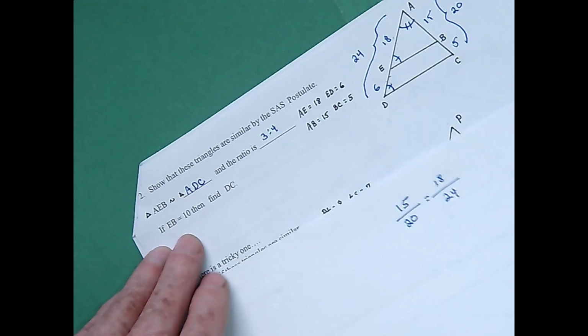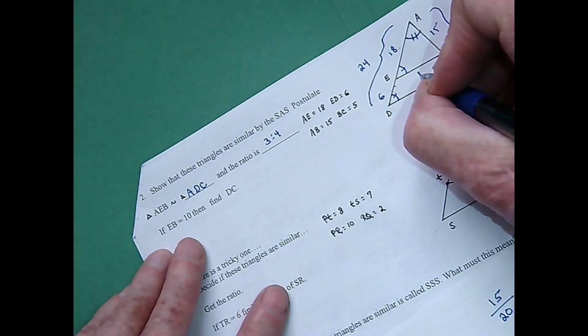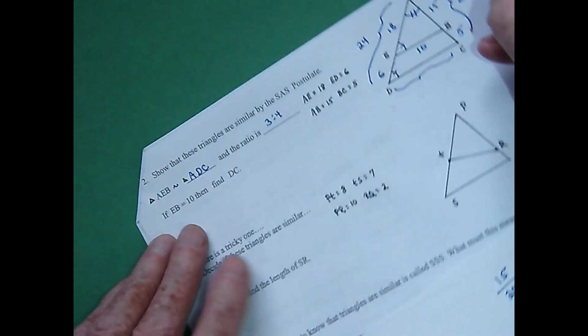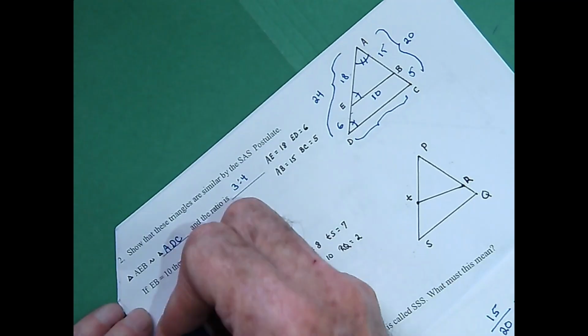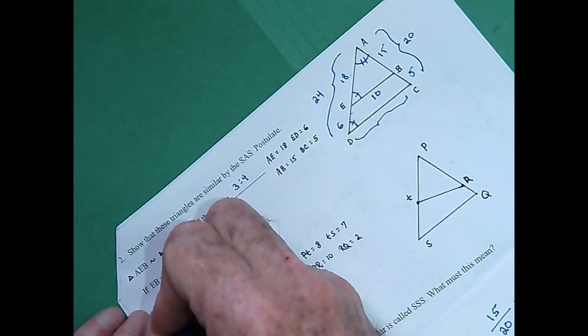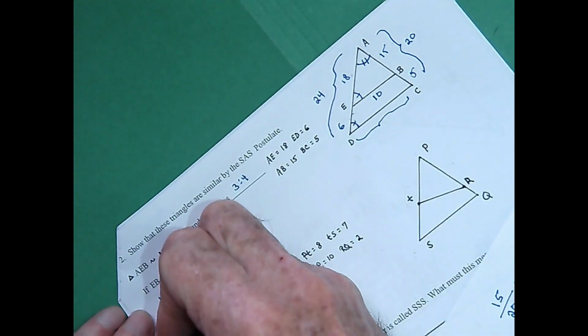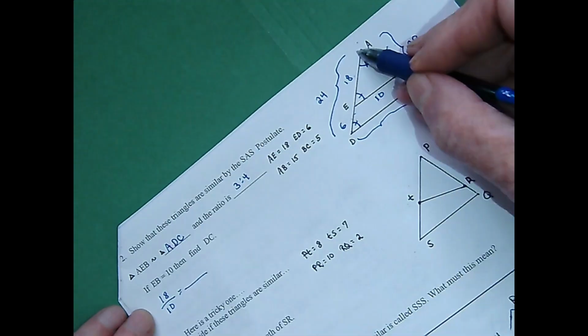And that gives me a length here. If EB is 10, find this length DC. We've done a couple problems like this before. I would say a good way to go would be 18, comparing two sides of this smaller triangle, is to 10. Then we compare two sides of the bigger triangle as 24 is to DC.